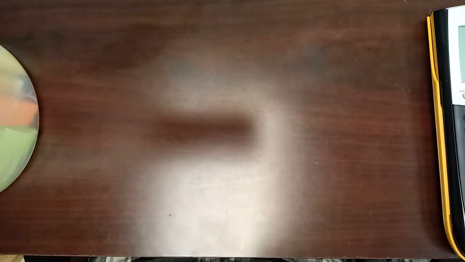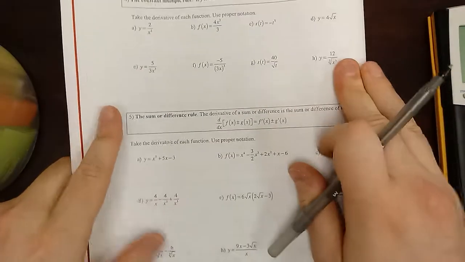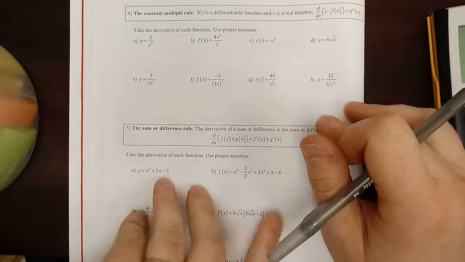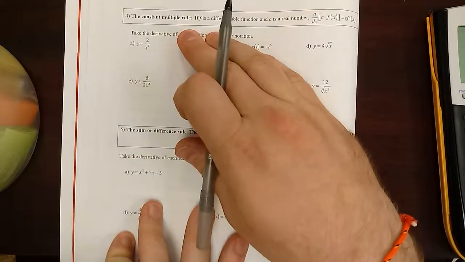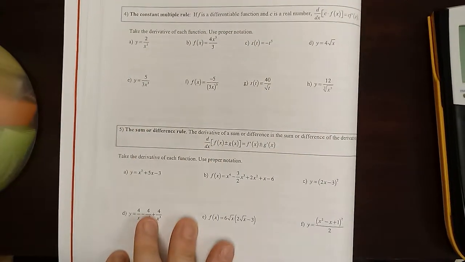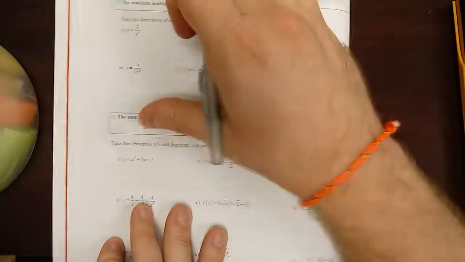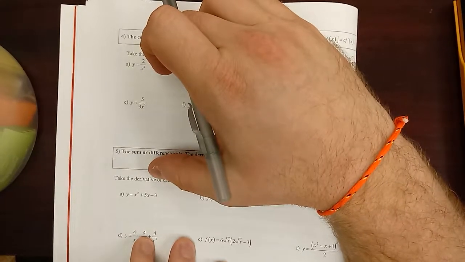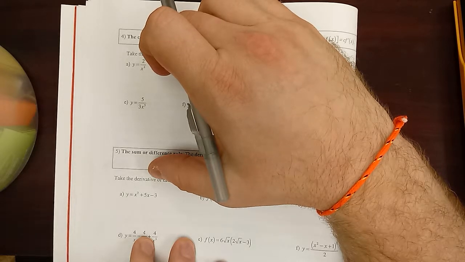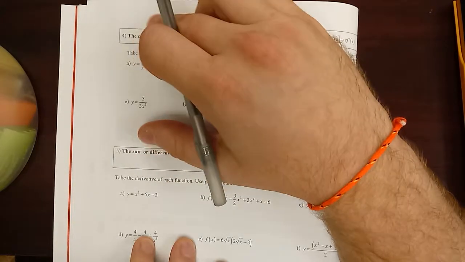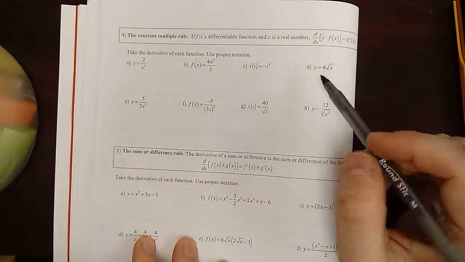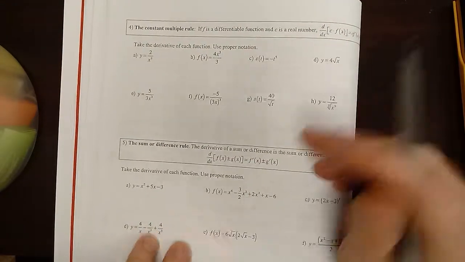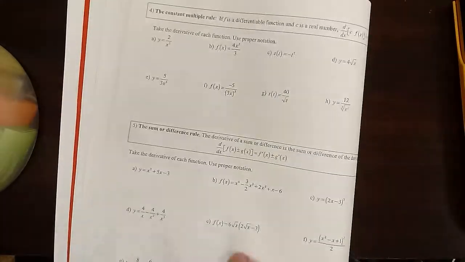Okay, so we're going to go up through rule number 5 right now, because that's enough for this video. We're going to talk about the constant multiple rule and then the sum or difference rule. Both of these I think are pretty obvious. And then we learn something called the product rule and quotient rule next time that are not obvious. I'm going to want to be a little bit more careful with them. But in all these situations, what we've already been doing still applies.